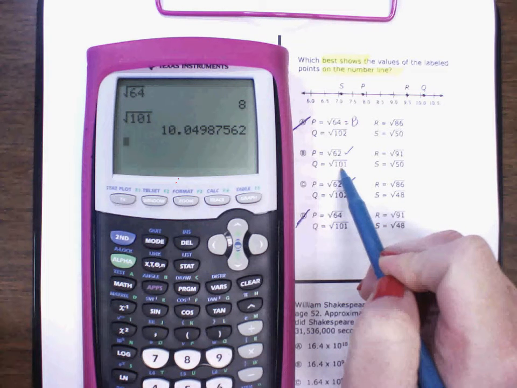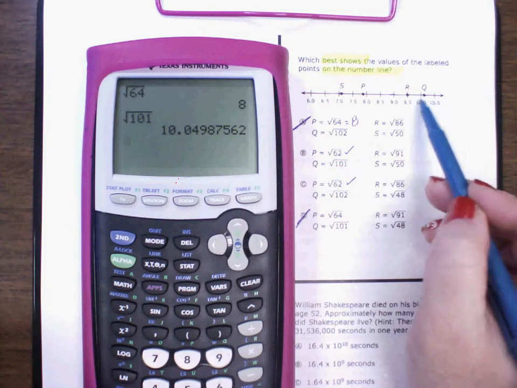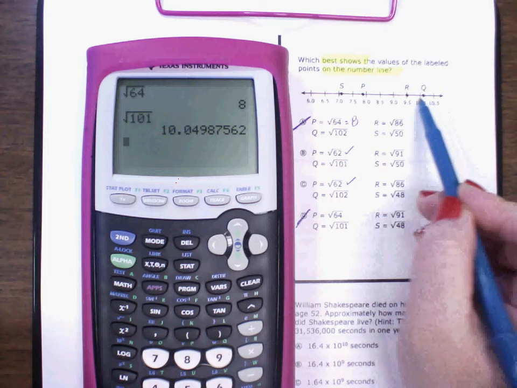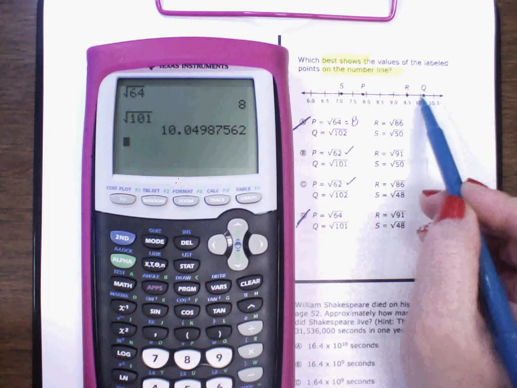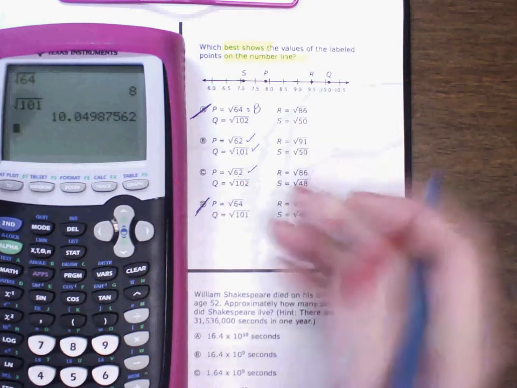So that would be between 10 and what? Between what two numbers? 10 and 11. So that's correct. Now the square root of 102 is also going to be between 10 and 11. So that's correct.